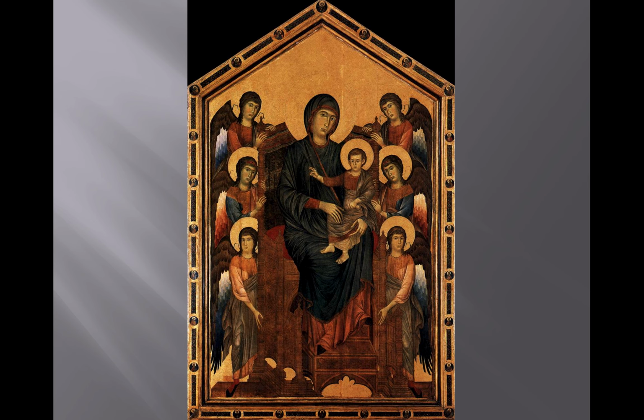Cimabue, the Madonna enthroned. This is 1280, a little bit earlier than most of what we've been looking at. Symmetry. When you've got a symmetrical piece, the focal point is always in the middle. You can fold the paper in half, and on that fold crease is your focal point. That's the point of symmetry, that it's balanced on either end and you've got your focal point in the middle. Vertical symmetry is honestly most common, where you fold the paper in half and the line comes down the middle vertically.